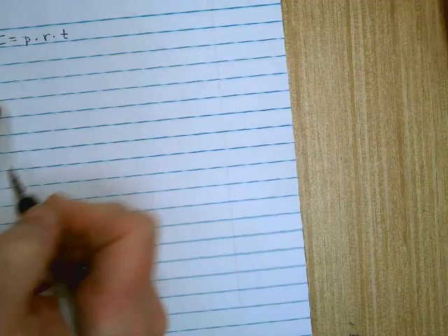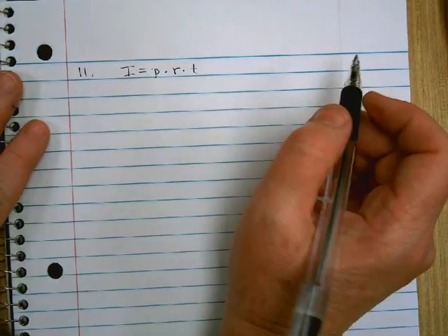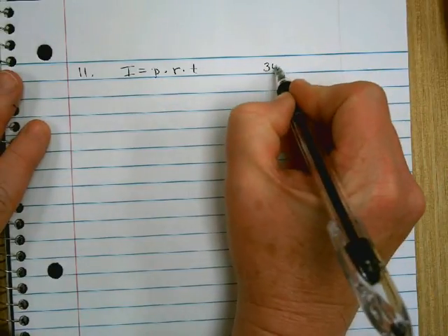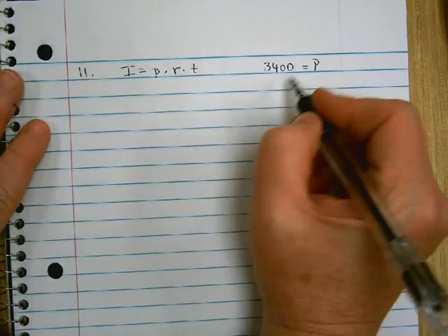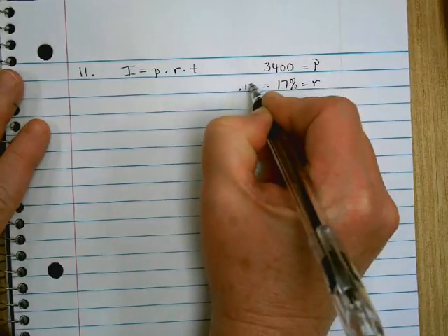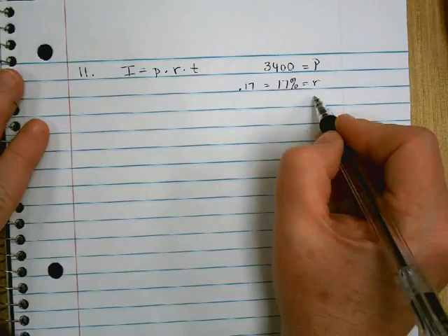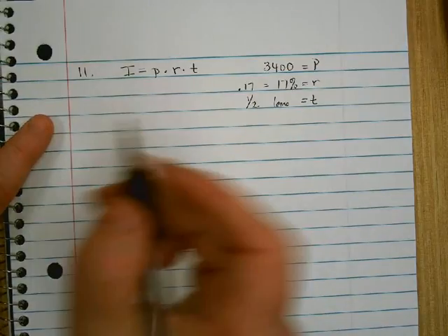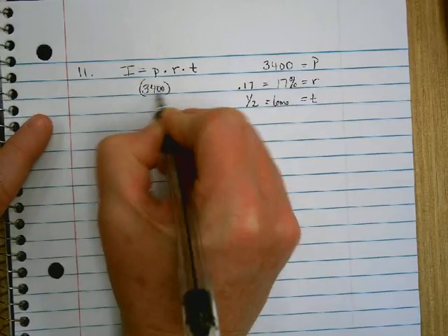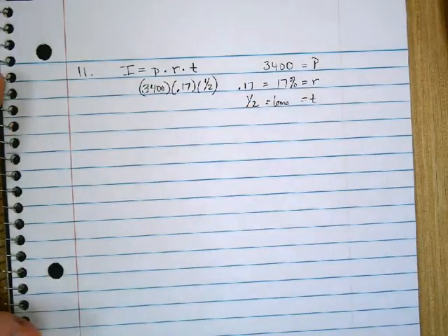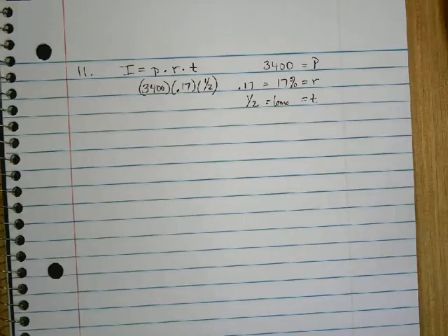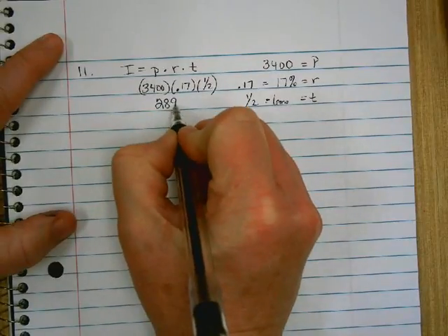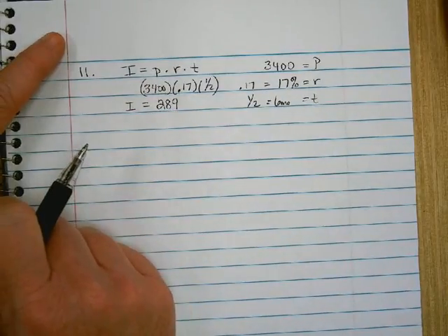11. Find the simple interest. Interest equals principal times rate times time. Okay, that's your formula for interest. And this is what they tell me. $3,400 is borrowed. That is your principal. 17%. That is your rate, but you're going to use 0.17 when you do calculations. For 6 months, the time needs to be in years. 6 months is really half of a year. Okay? So we have $3,400 times 17% times half of a year. So I get $289 for my interest. Answer choice D.